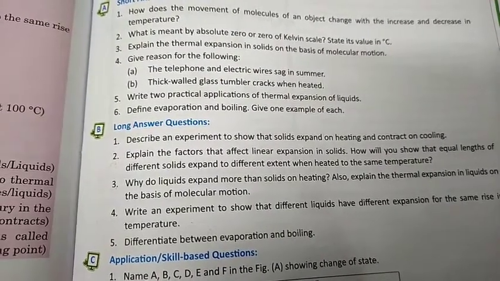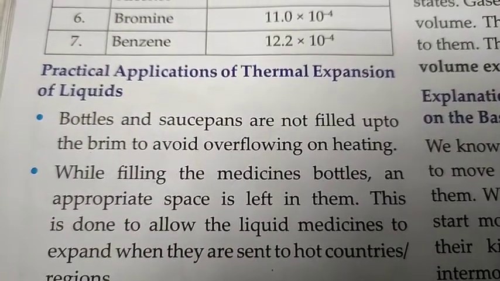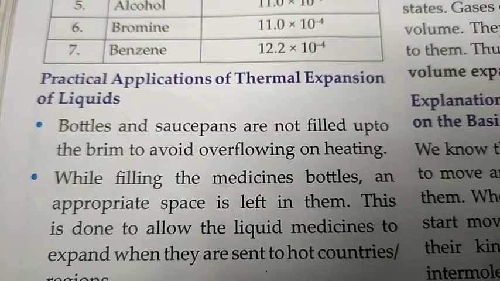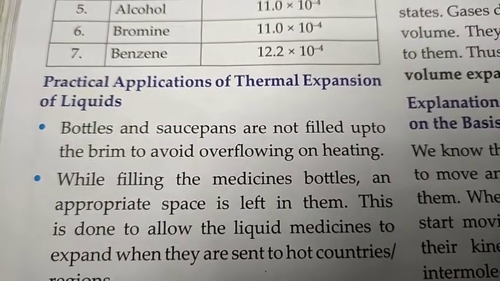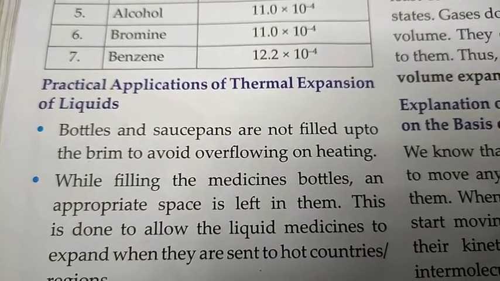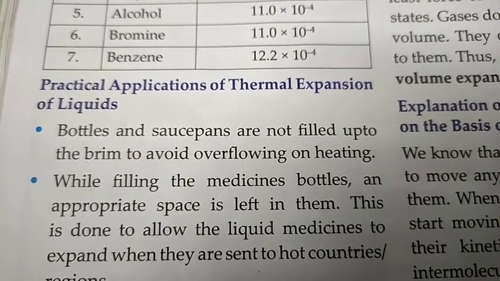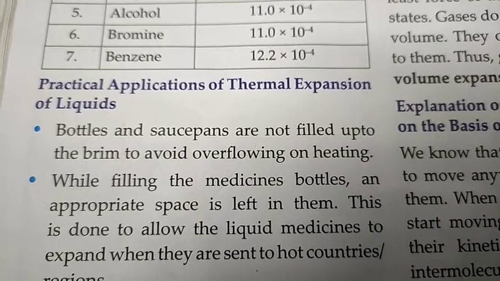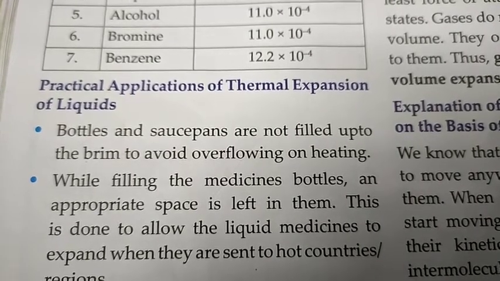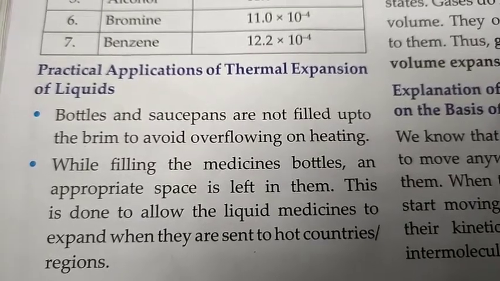Write 2 practical applications of thermal expansion of liquids. Number 1 is, bottles and saucepans are not filled up to the brim to avoid overflowing on heating. Number 2 is, while filling medicine bottles, an appropriate space is left in them. This is done to allow the liquid medicines to expand when they are sent to hot countries or regions.